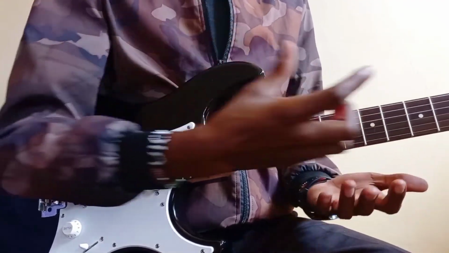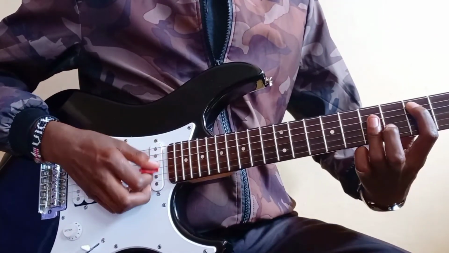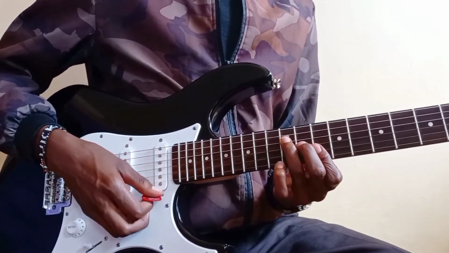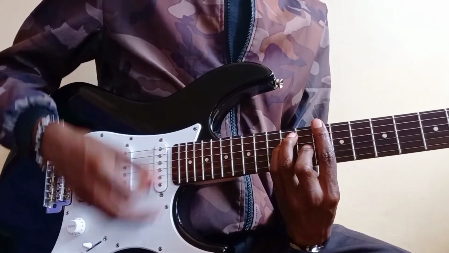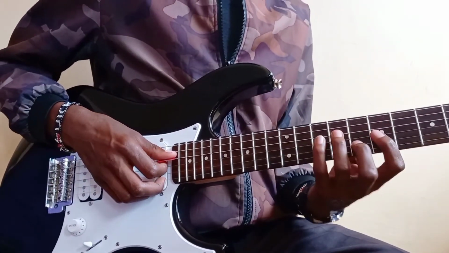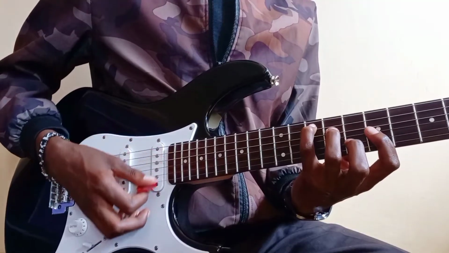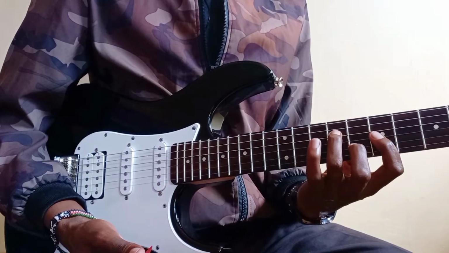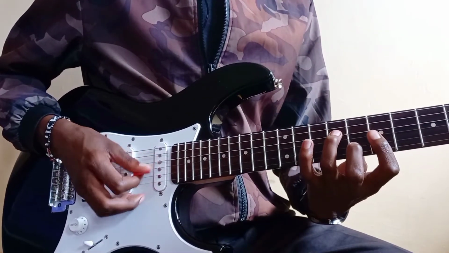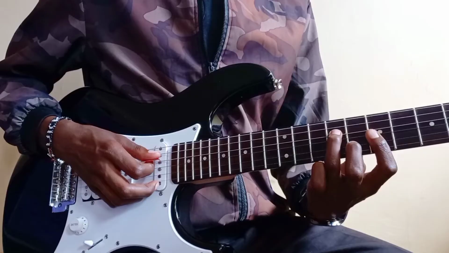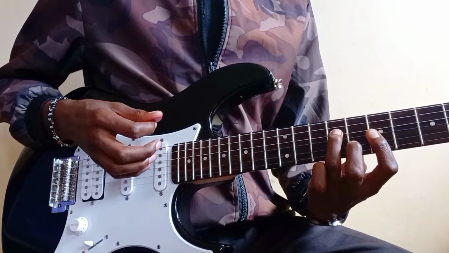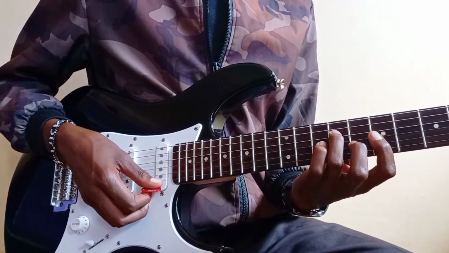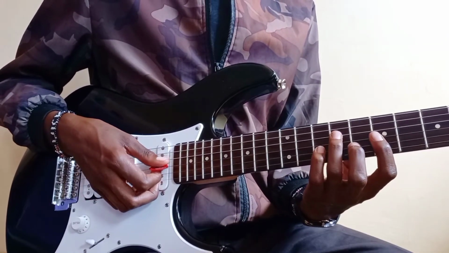But then it's good to learn the whole shape. For example, this one. It's good to learn the whole shape. So for the 4, we have learned this shape, but then we can shorten it. We remove this one, and then we remain with that. And then, having our 4, we can move it a whole tone.